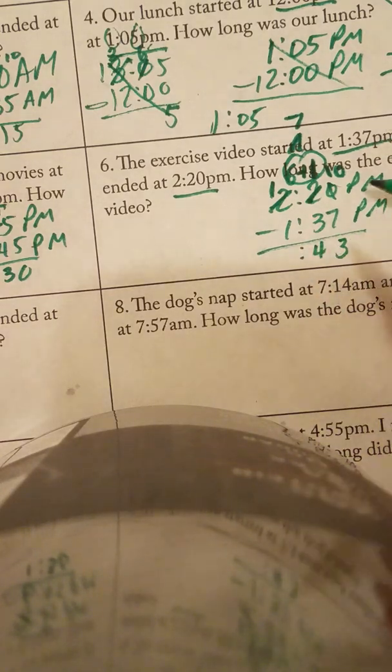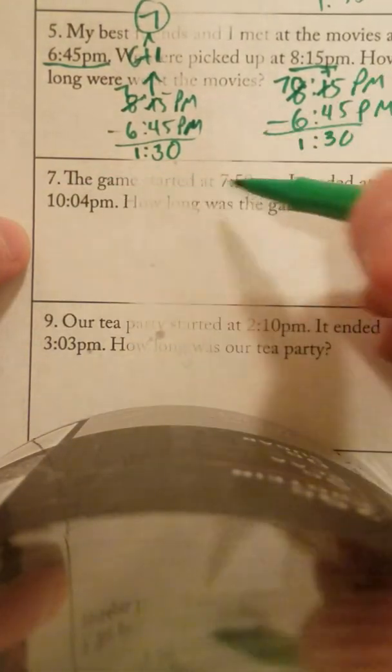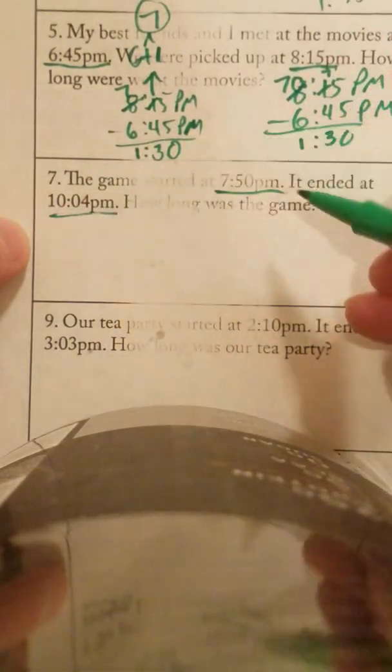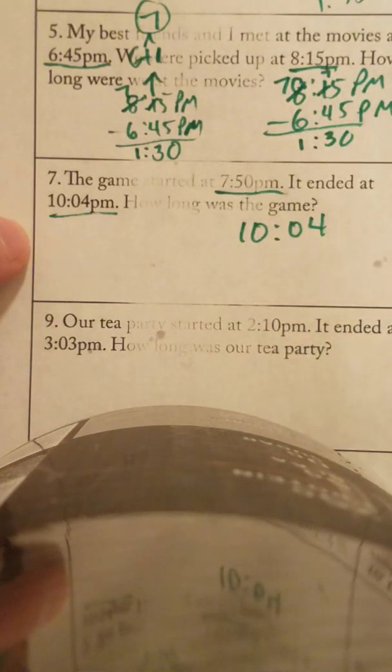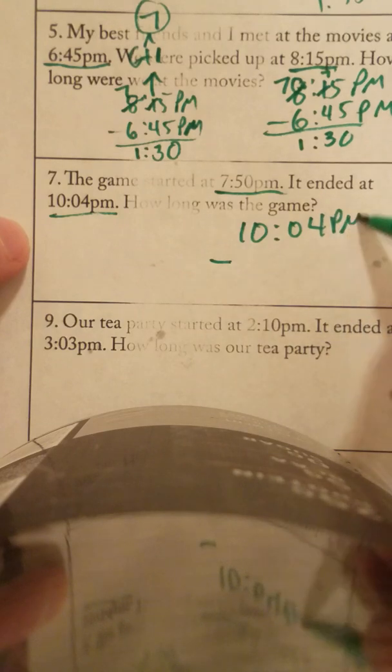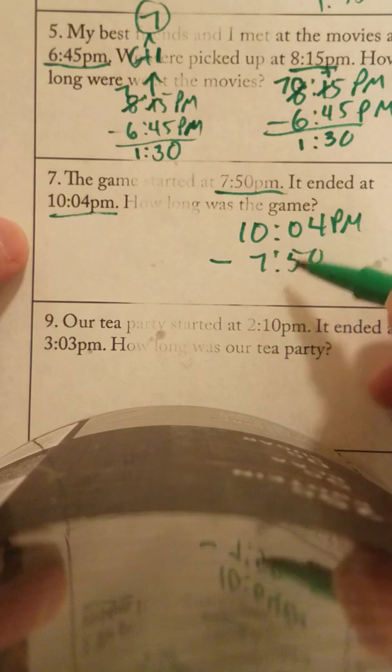43 minutes. For how long was the exercise video? 43 minutes. Okay, that would be your solution sentence. Again, start time 7:50, end time 10:04. 10:04, you can see already you have to take an hour of PM, and you can see you're going to have to take an hour of power at some point.